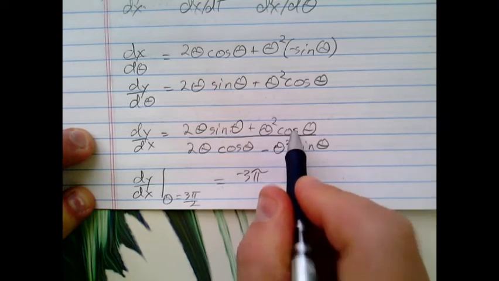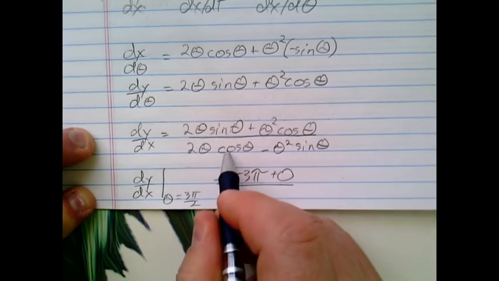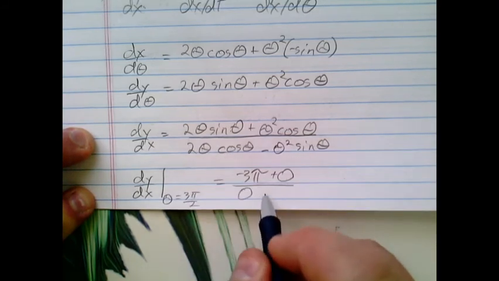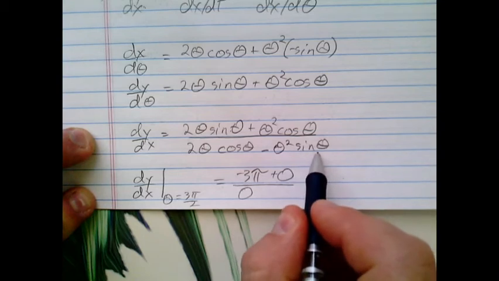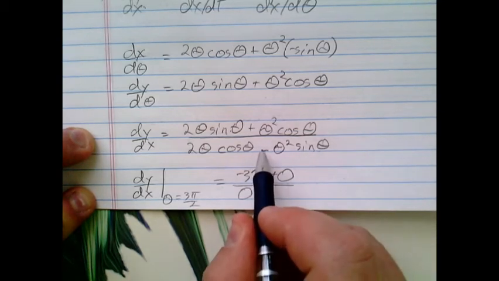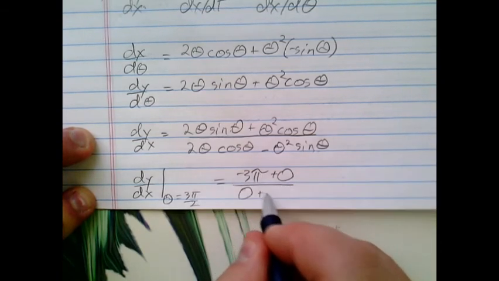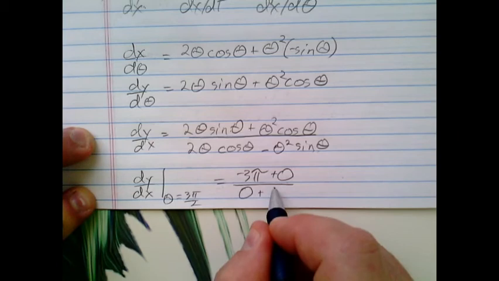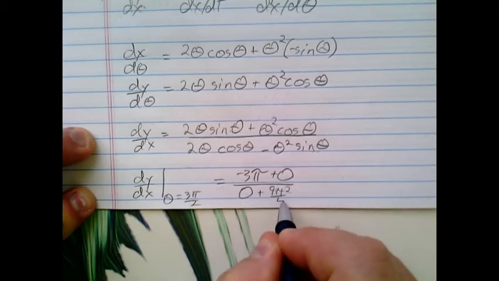Cosine of 3 pi over 2 is 0. So that means this term is 0. And then over here, sine of 3 pi over 2 is negative 1, but there's already a negative, so that gets canceled. But I also have a 3 pi over 2 squared, so that's a 9 pi squared over 4.